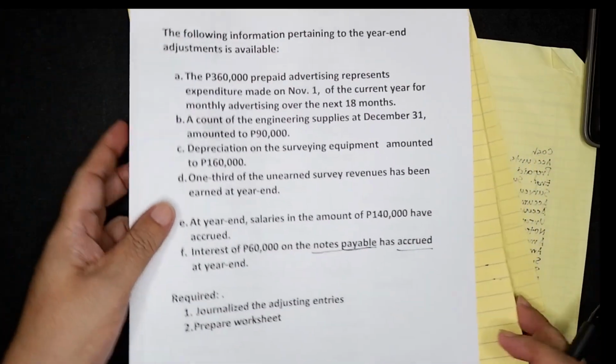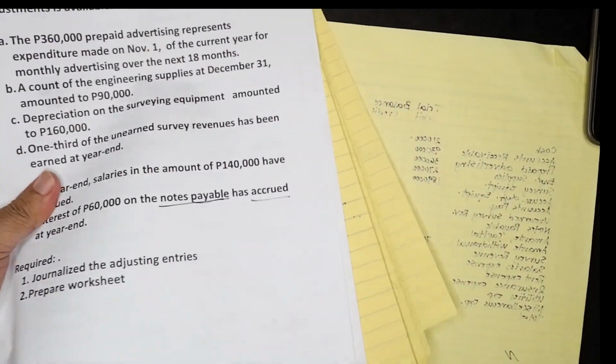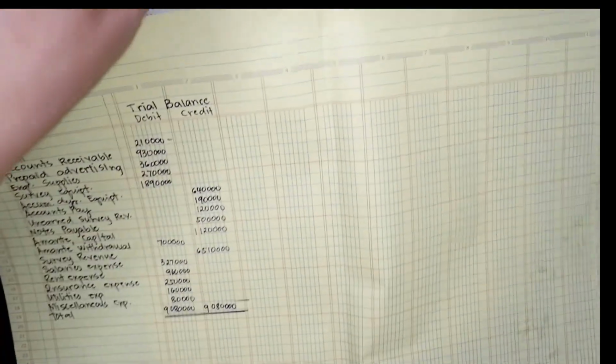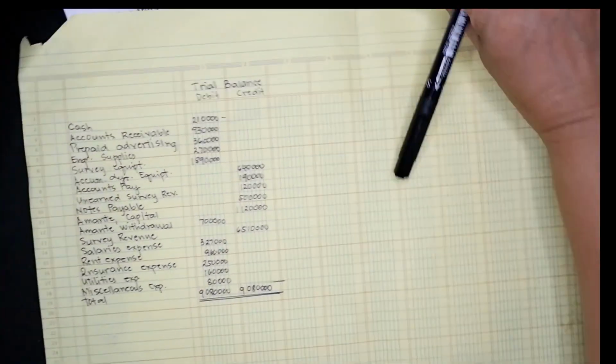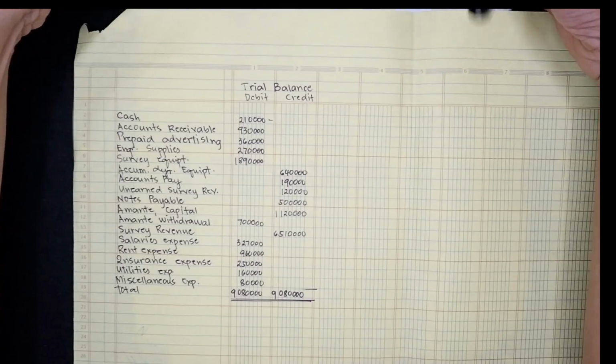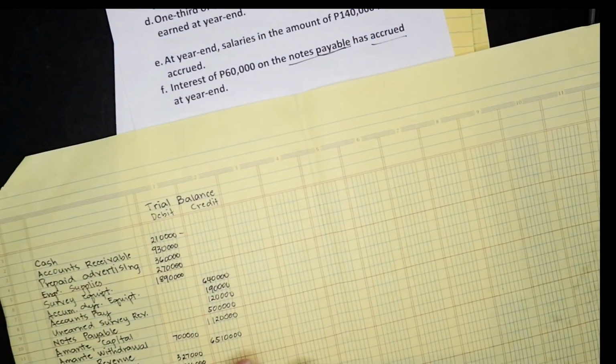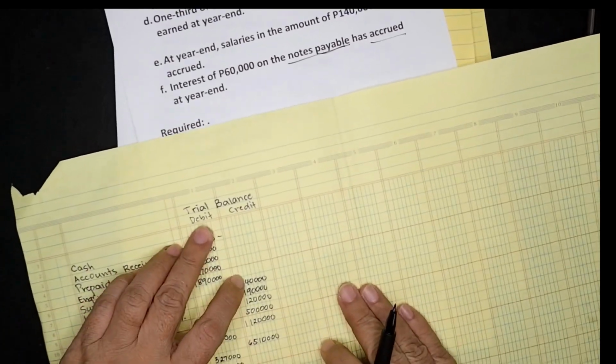Okay. So let us now prepare our worksheet. Here is the columnar pad. For our worksheet, we have our columns. The first column is the trial balance.